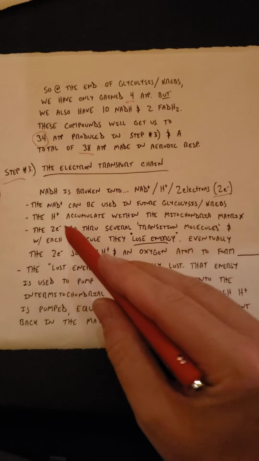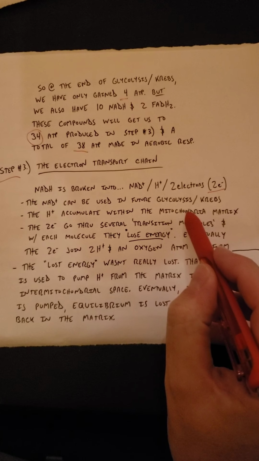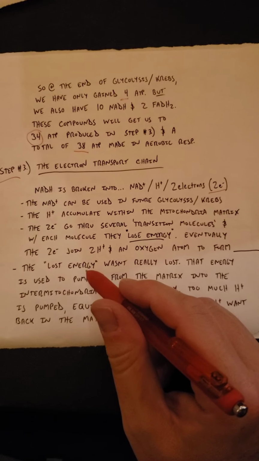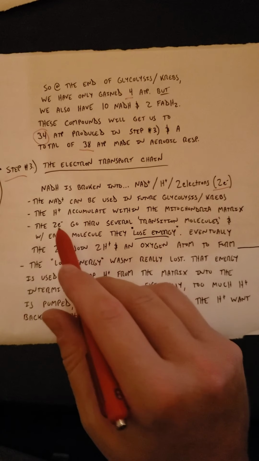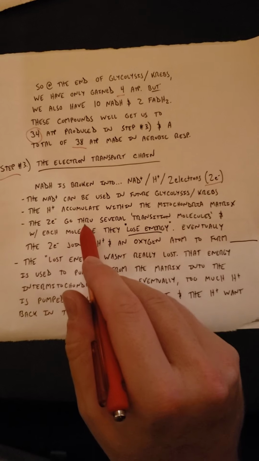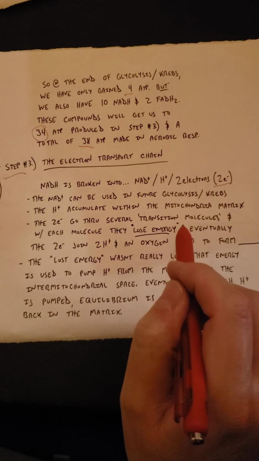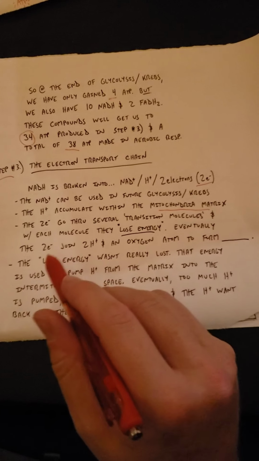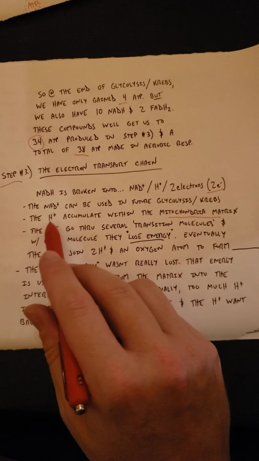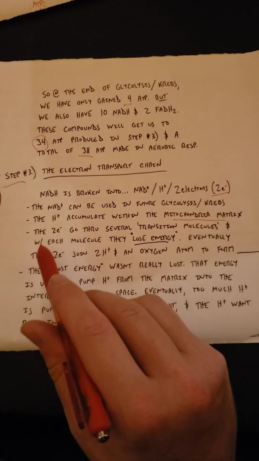The NAD+ can be used in future glycolysis and the Krebs cycle, so that's just going to go off and find some new glycolysis happening and be used there. The hydrogen protons are going to accumulate within the mitochondrial matrix. I'm going to talk about what that is in a second. They're just going to build up in there, more and more of those hydrogen protons, H+.